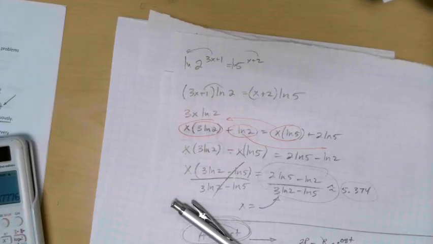Okay, so next one we'll move on to 10.1. But for right now, that is our logarithms and exponential applications and stuff.